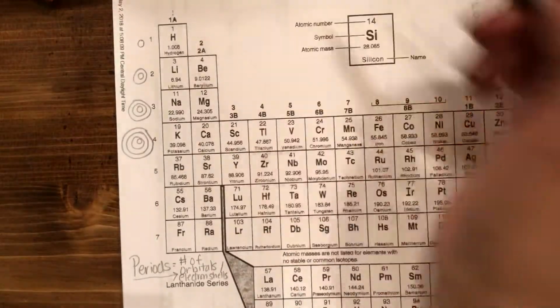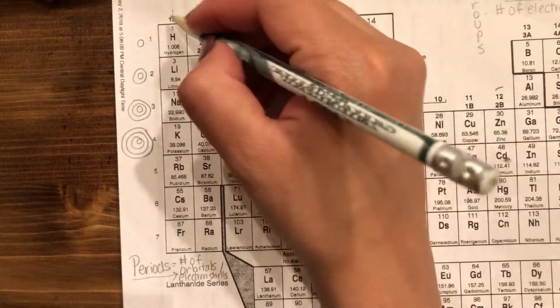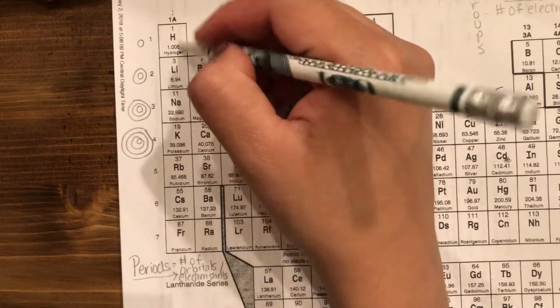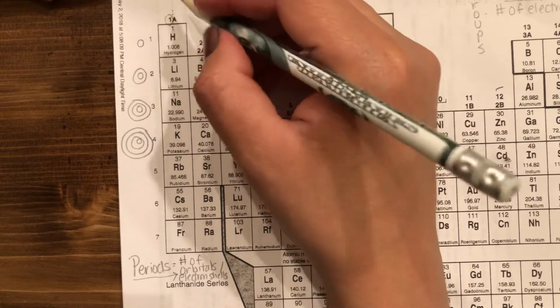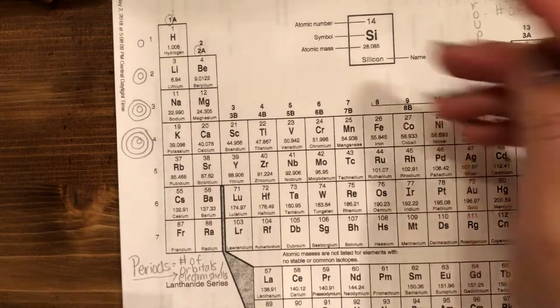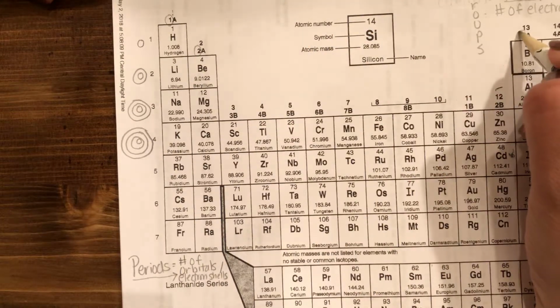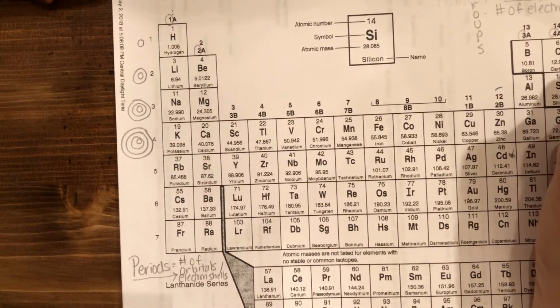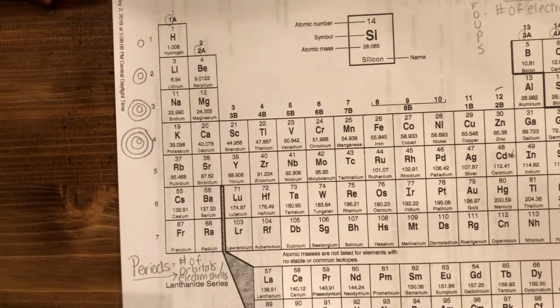And as we stated before, groups tell you the number of valence electrons. So any element in group 1 is going to have 1 valence electron. Any element in group 2 will have 2 valence electrons. We skip this section, we go on over here: 3 valence electrons, 4, 5, so on and so forth.